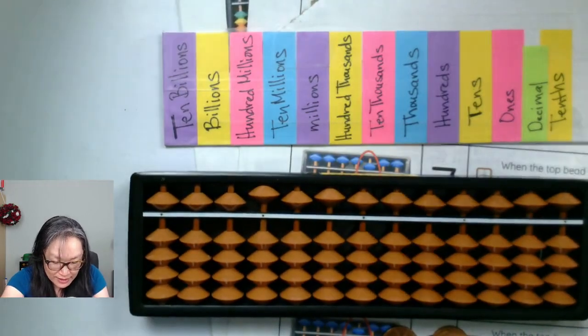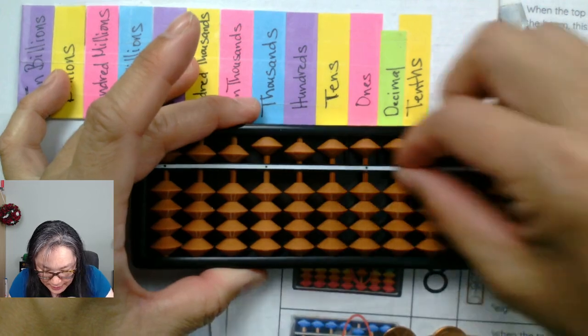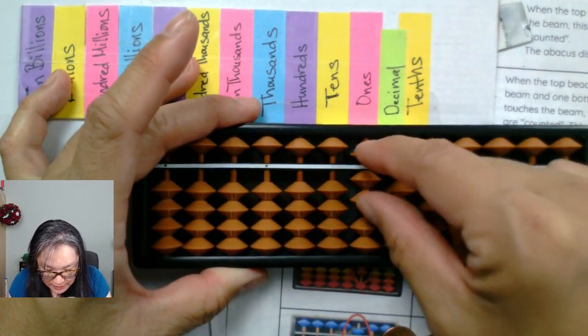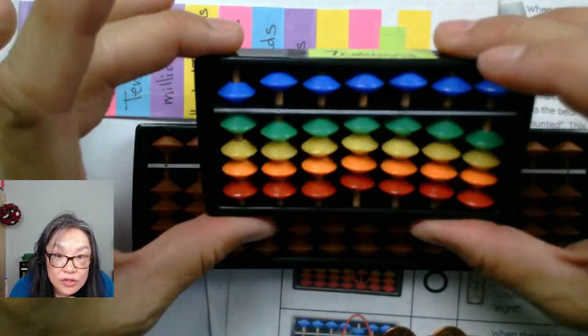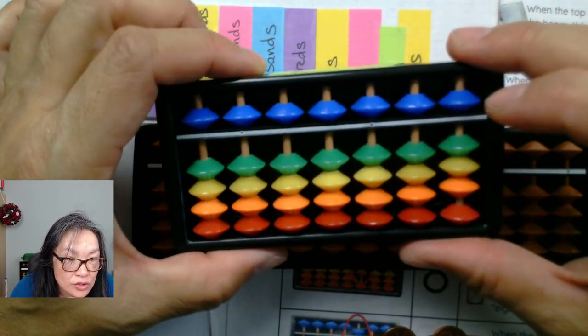When we have the plastic one, it's the same thing. It'll be 1, 2, 3, 4, and then 5, 6, 7, 8, 9, and then 10. So the colors have nothing to do with it. This is just pretty.